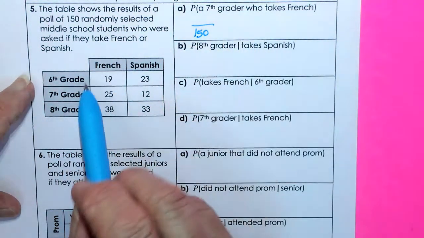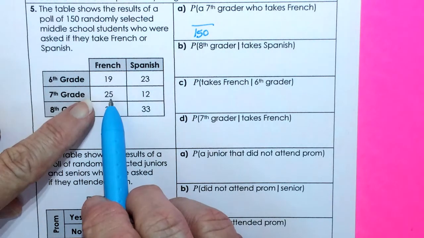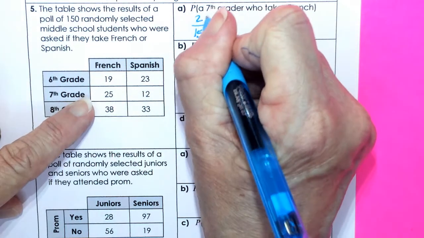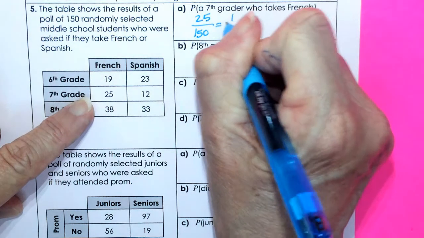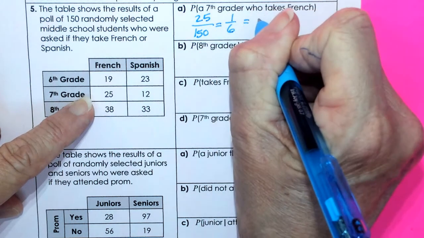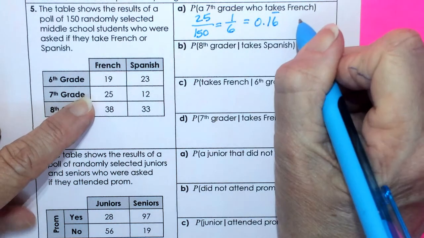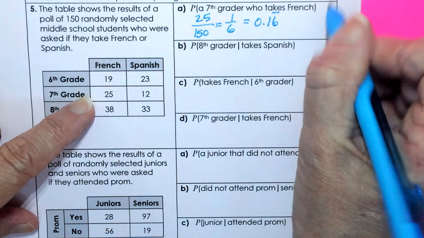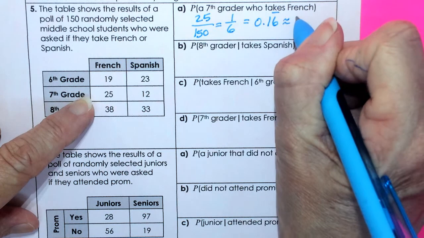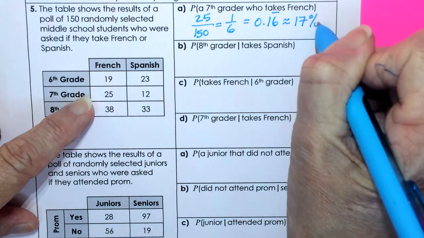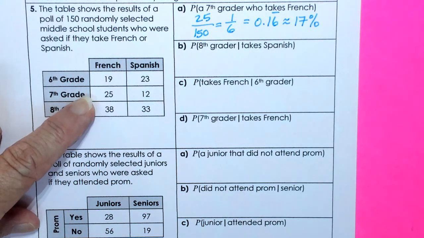Come over to your chart. Here are all your 7th graders, but it's 25 that take French. When you reduce that and change it to a decimal, there's your repeating 0.166666, which is about a 17% chance.